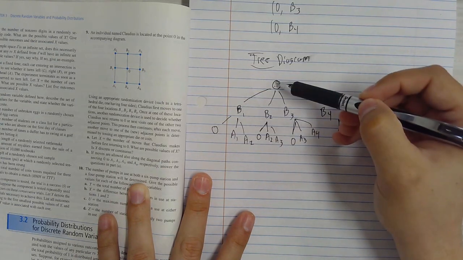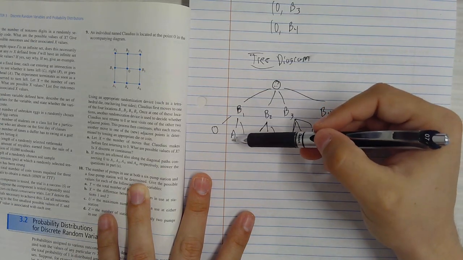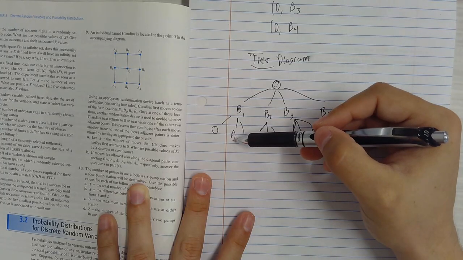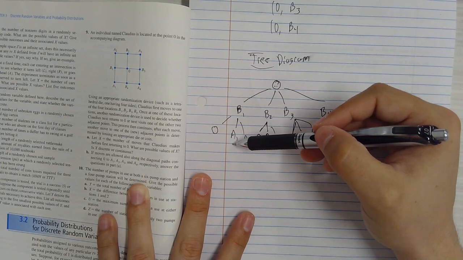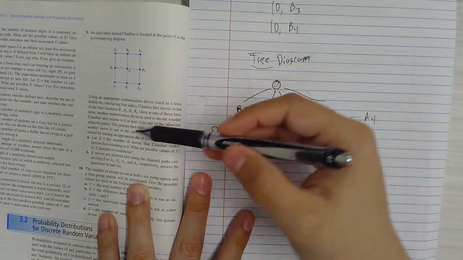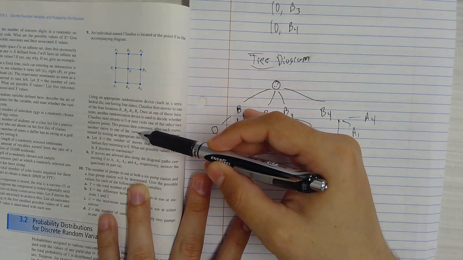So if we go to 0 to B1 to A1, oh, that's a key word, one of the new adjacent points.